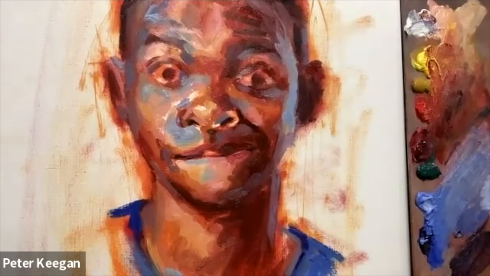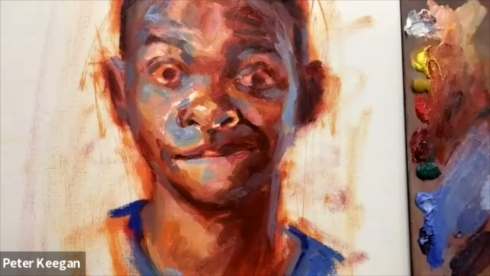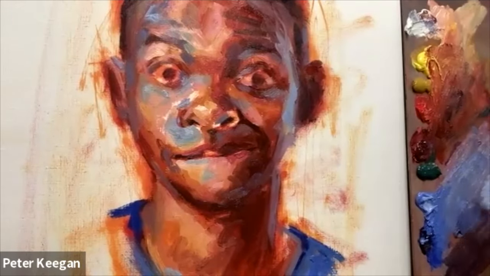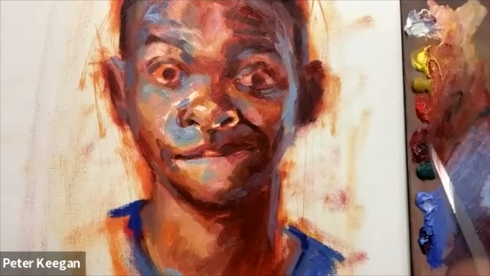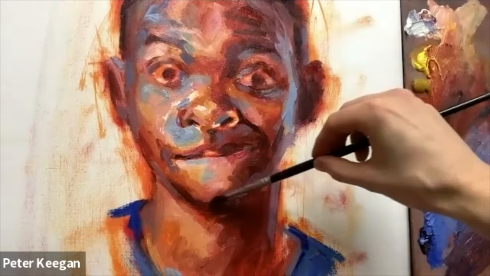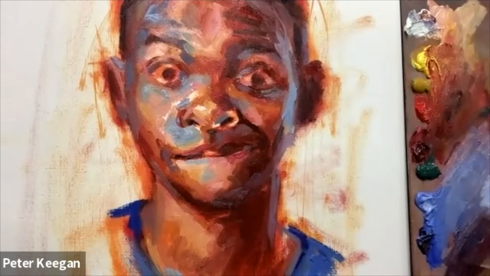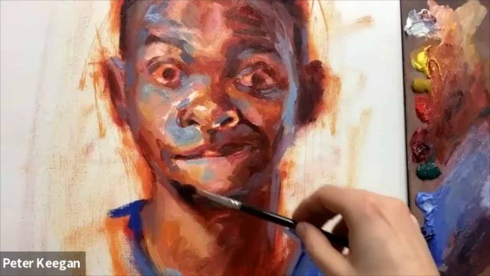Where I need to. Keeping it quite light, suggested in places. Let's go a bit more purpley. Just down in the cheek there, just restating some of my darks. I'm going to change that ear in a moment. A bit more dark on his beard. Bringing in some of that dark ultramarine blue now.